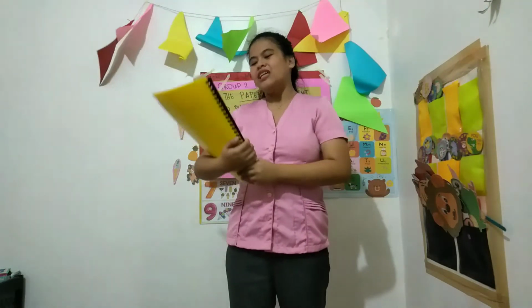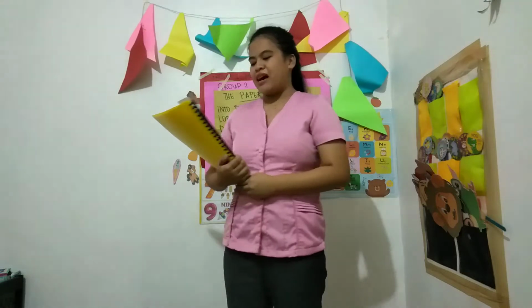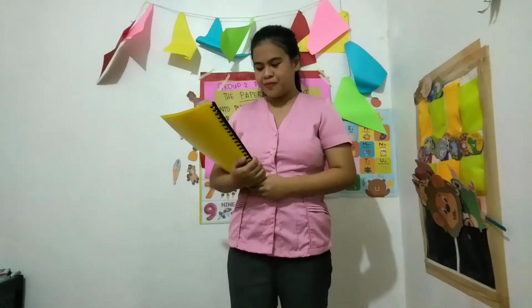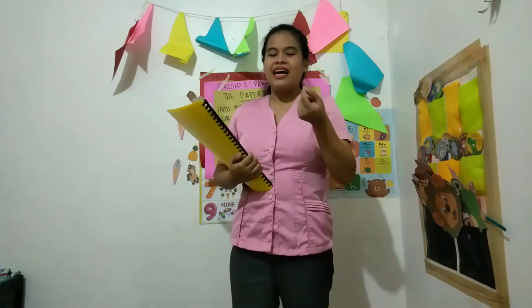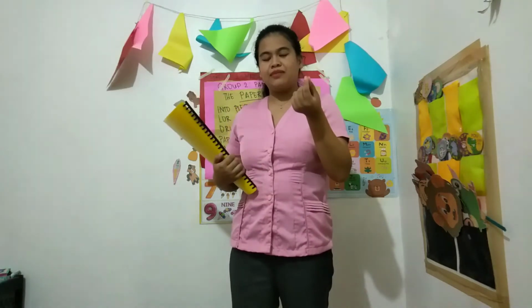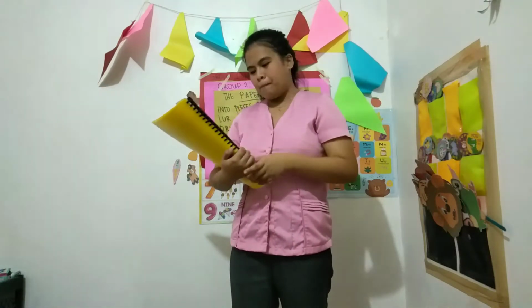That is obviously right. So how about a lighted match? What change did you notice? Correct. It became black. The color of it becomes black, and it becomes powdery, right?